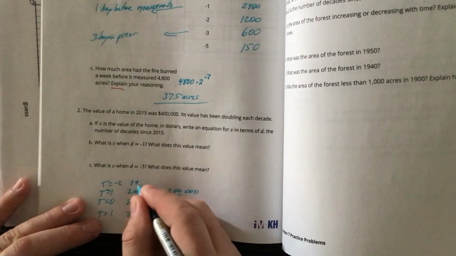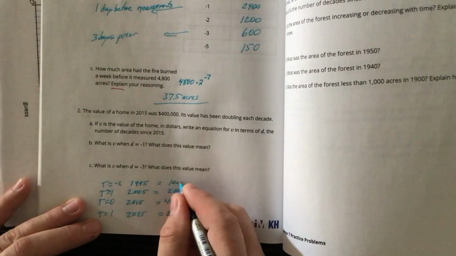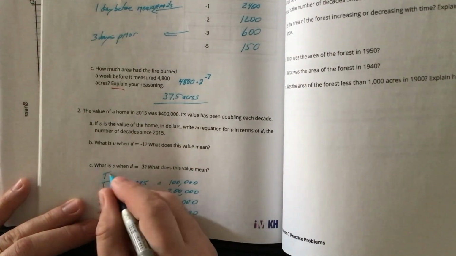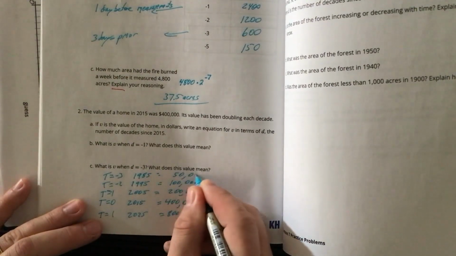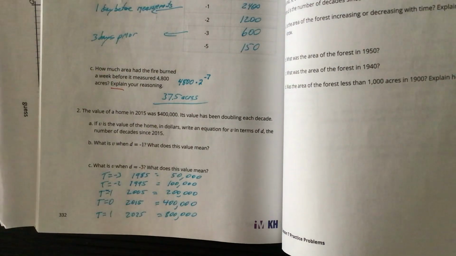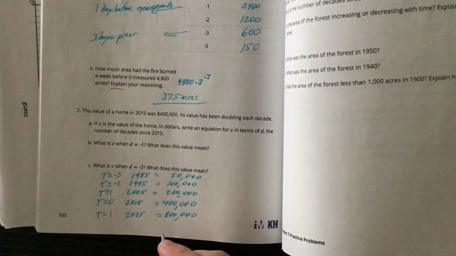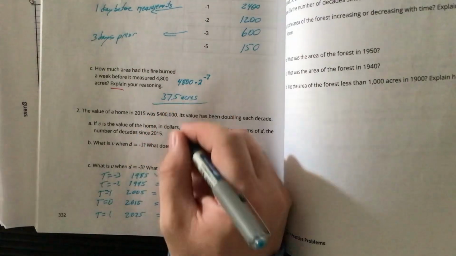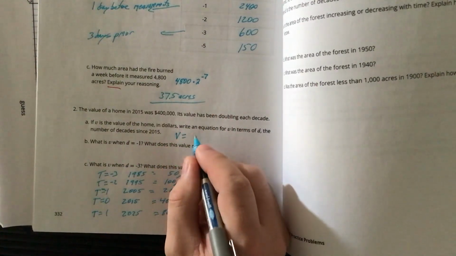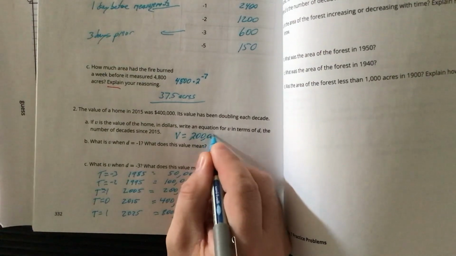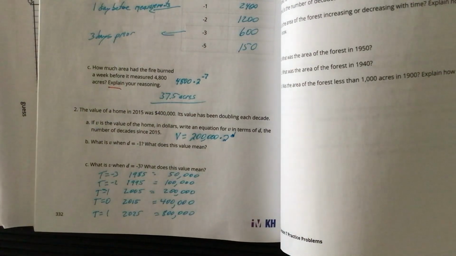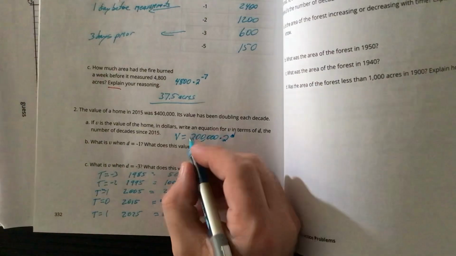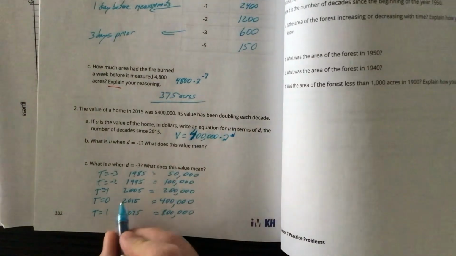That would be 1995. Homes averaged 100,000. T equals -3, another decade prior. Homes averaged 50,000. So writing our equation. Well, we're starting at 200,000, and it's doubling every decade. Sorry, I thought it was 200 starting. 400 is our original. Thank you.